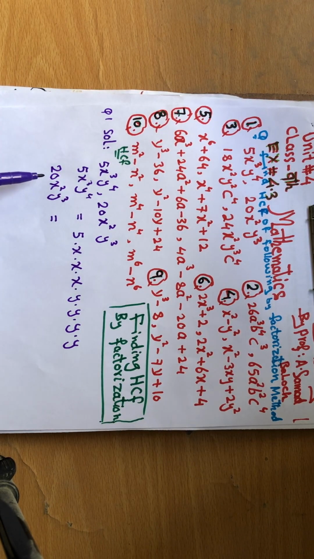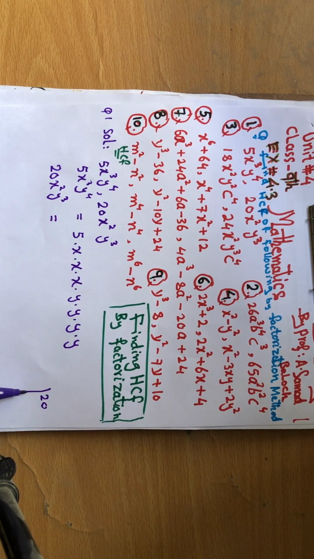First of all we will factorize 20 by prime factorization method.